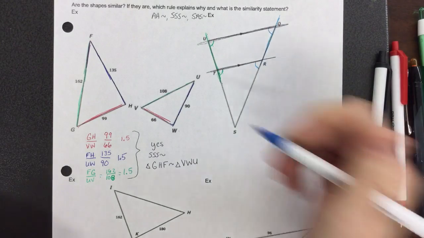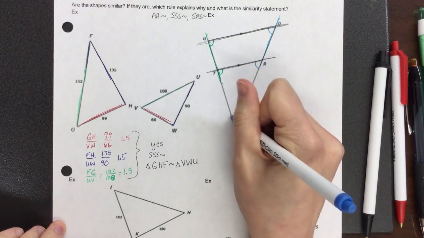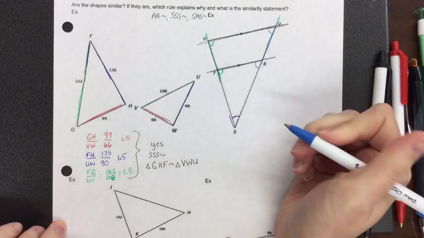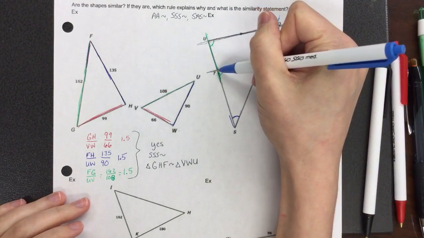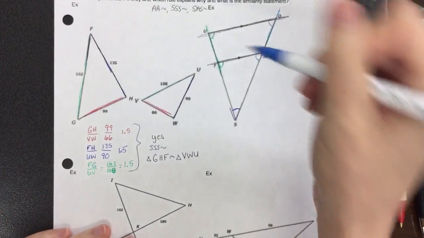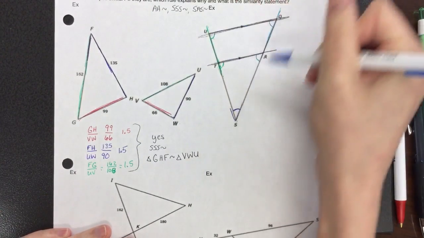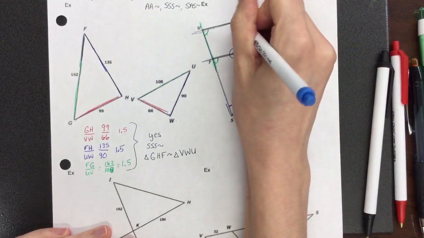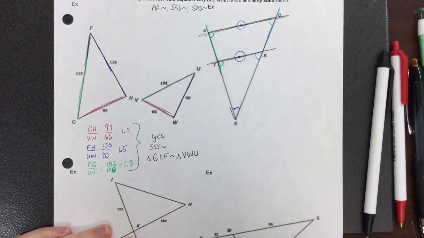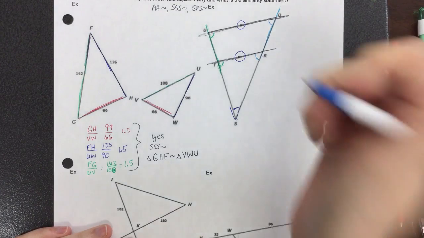You can also get angle similarity right here because, again, angle S is going to be the same as angle S, or angle TSR is going to be the same as angle USQ. And they have to have those little parallel marks. If they don't have those little parallel marks, they're not going to necessarily be similar.